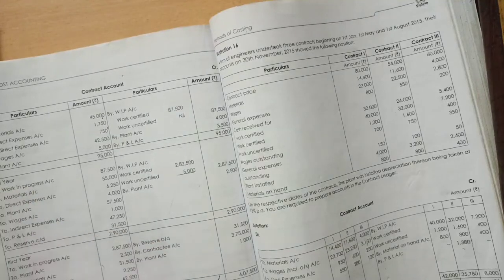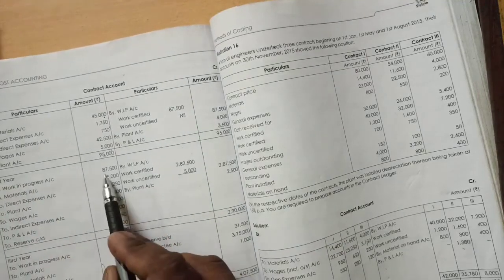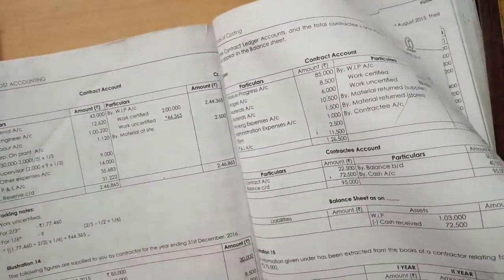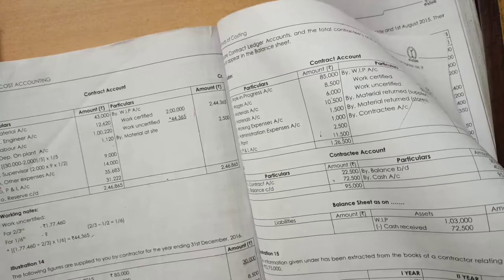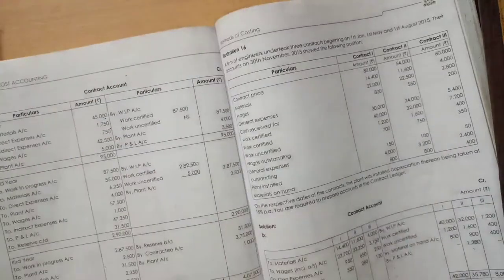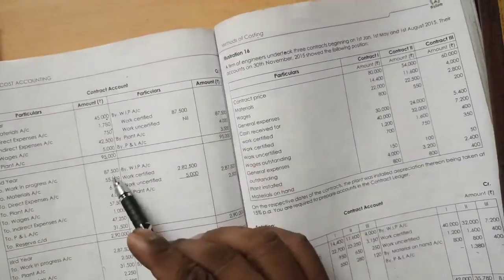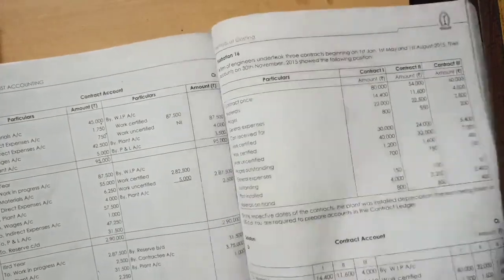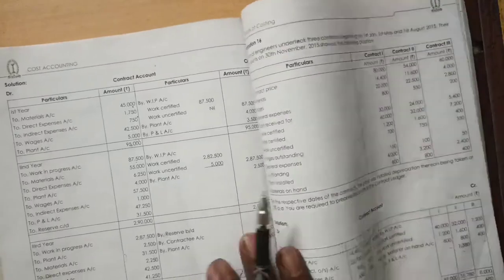Next we move into the second year. Work in progress of 87,500 is given, so we transfer 87,500 to the next year. I hope you understand so far.